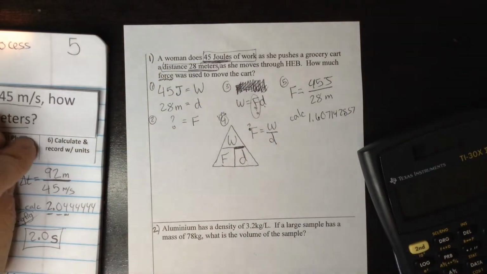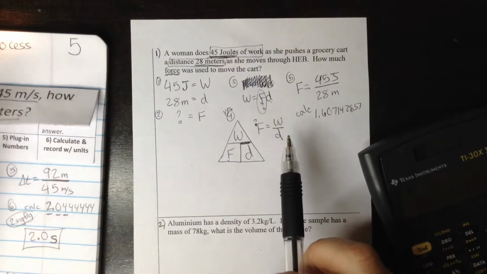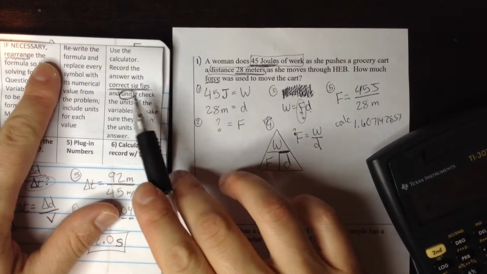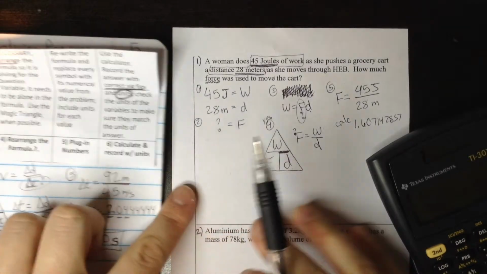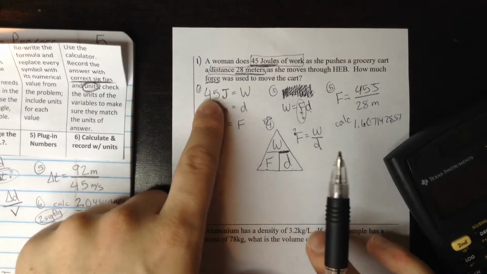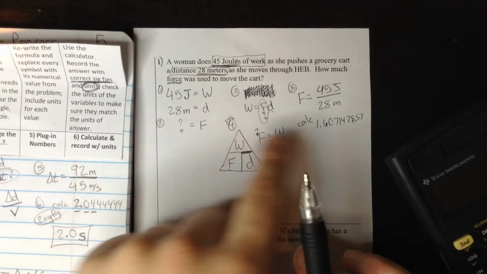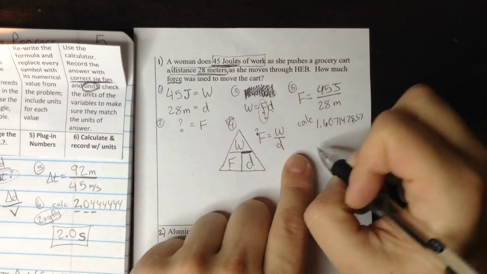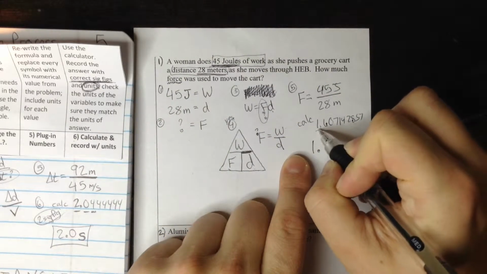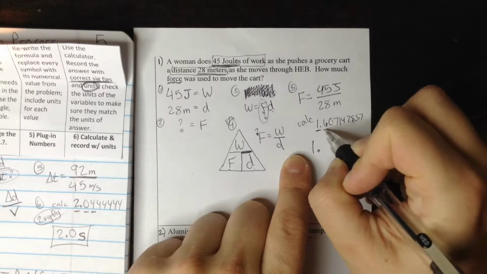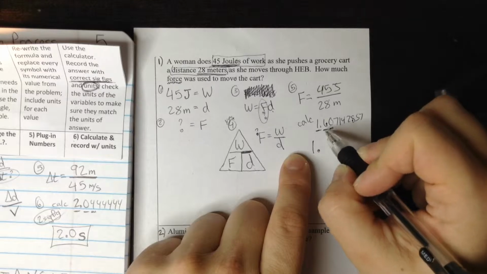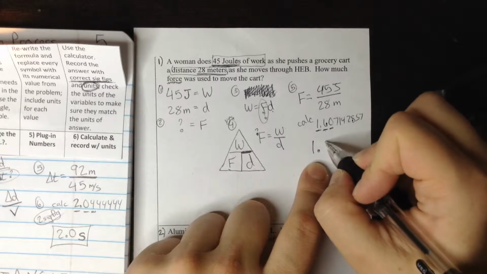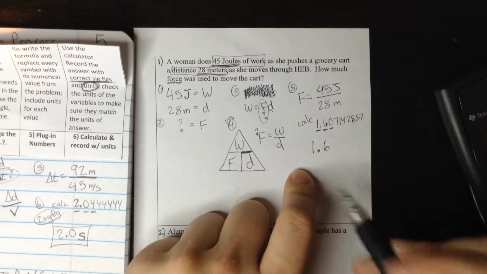Alright, so remember, step 6, you don't only put in the calculator, but you have to give the answer with the correct significant figures and the units. So significant figures, I've got 2 significant figures in both of my original numbers. My answer should have 2 significant figures. So 1 and 6. Okay, those are the first 2 sig figs. That 0 right there is not going to make the 6 round up, so it's going to stay as 1.6.